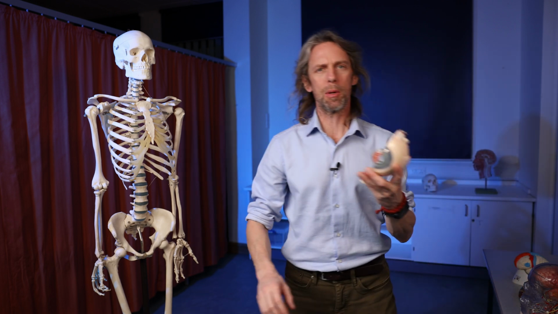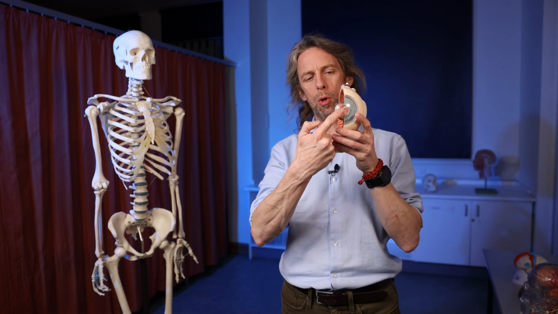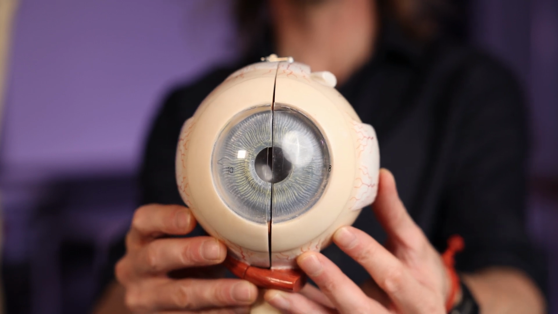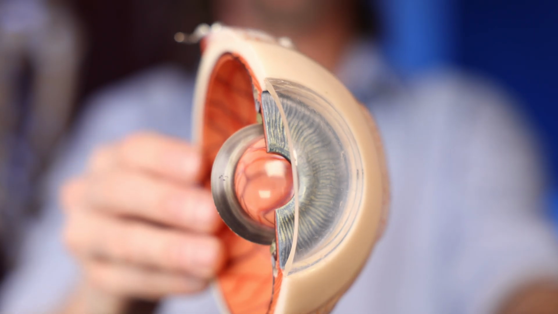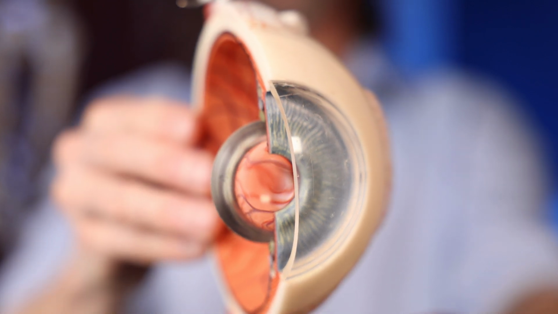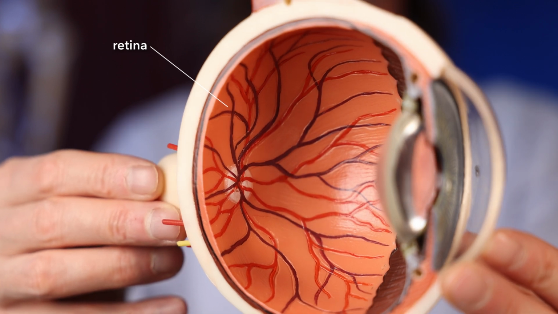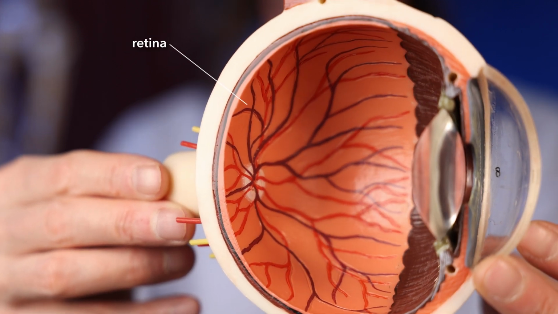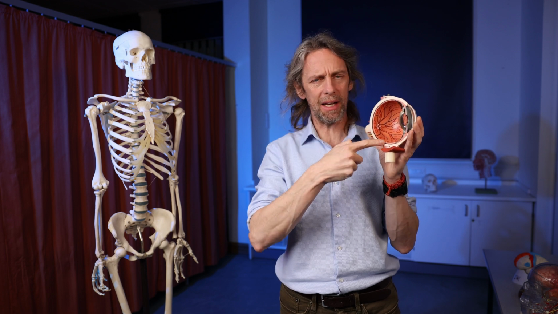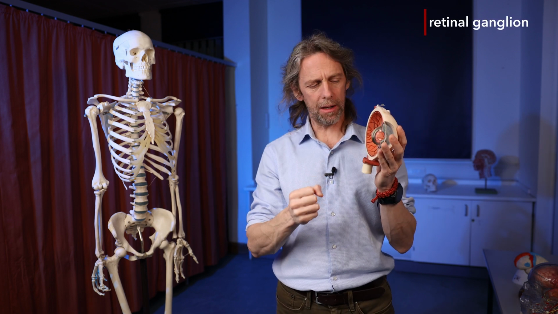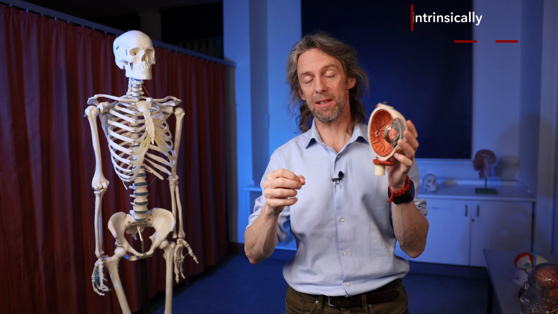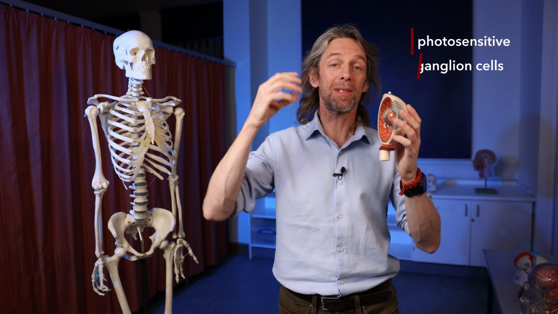But in terms of the pupillary dark reflex, well, we've got the iris, we've got the pupil, which is just a hole. It's black because it's dark in here. The light goes in and light falls on the retina back here. The retina is made up of rods and cones, which sense light and give you vision. And the rods and cones pass that information to another layer, the retinal ganglion layer. And in the retinal ganglion layer, we also find another population of cells, the intrinsically photosensitive retinal ganglion cells, which can themselves respond to the intensity of light.